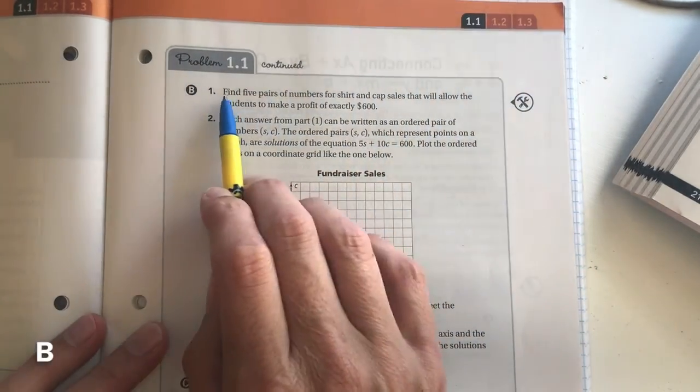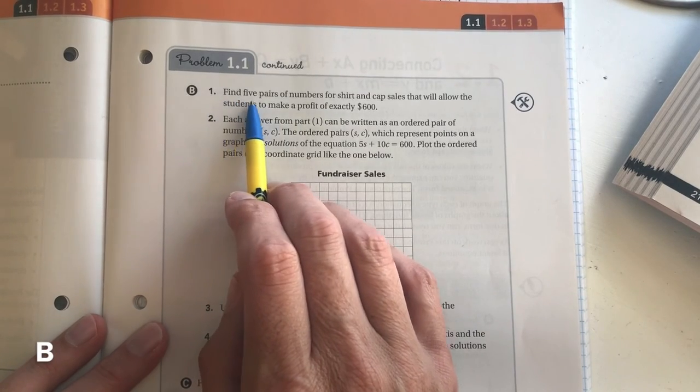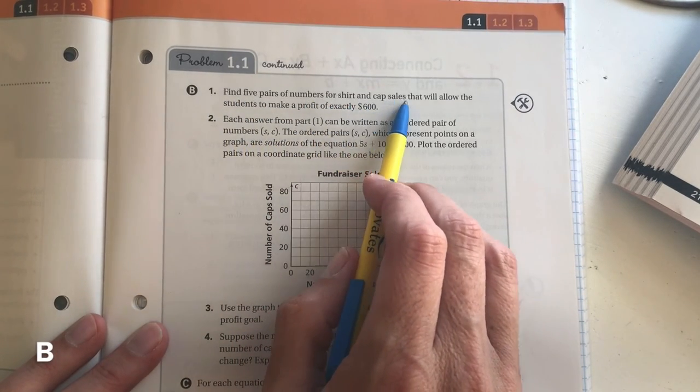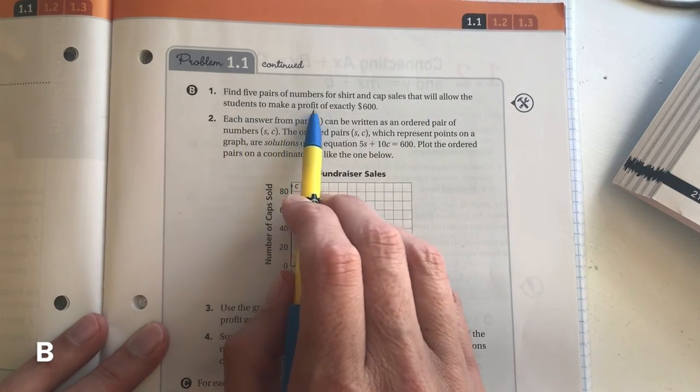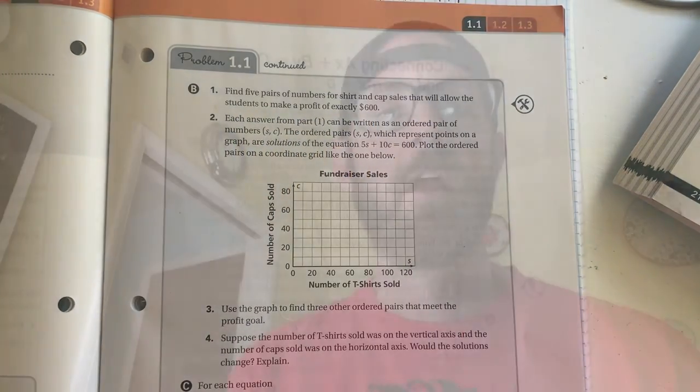All right, part B1. Find 5 pairs of numbers for shirt and cap sales that will allow the students to make a profit of exactly $600. All right, so we have this new approach to these equations. We have to find out what numbers of caps and shirts will add up to exactly 600. So we're going to have to try some guessing and checking, and try to figure out some patterns. Some of them we can find to be obvious if we have all hats and 0 shirts, or all shirts and 0 hats. We can try that out first to get an idea and get a start. So let's take a look at those.